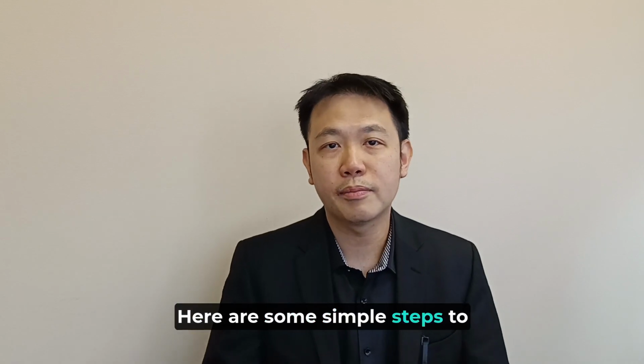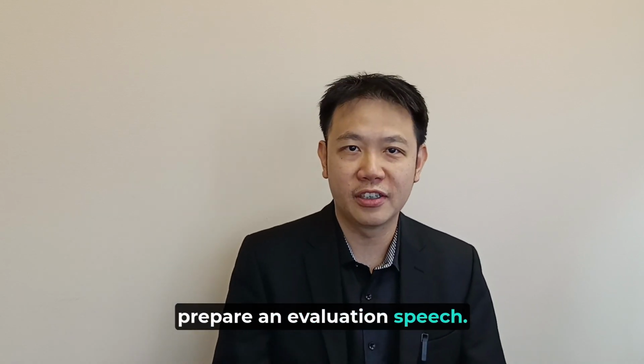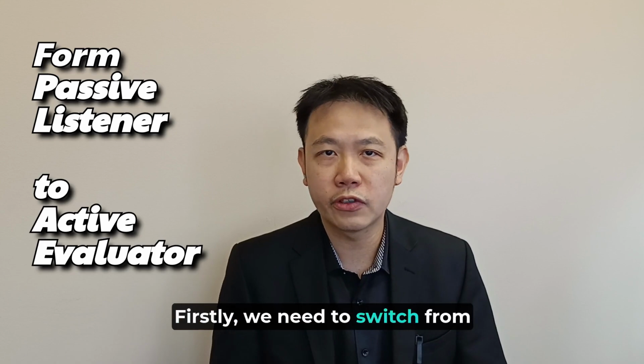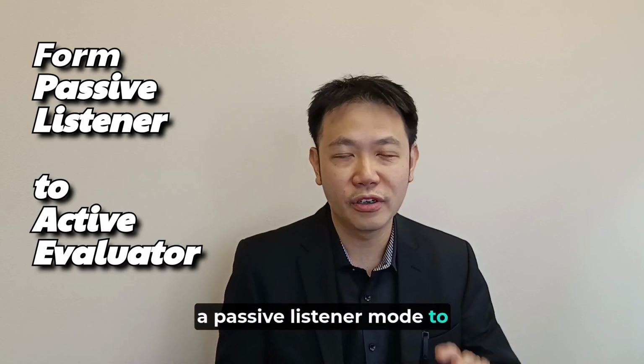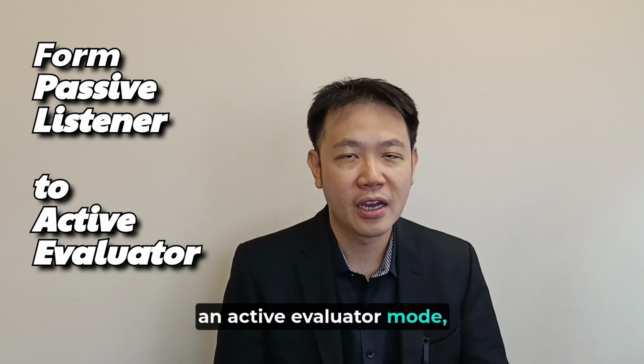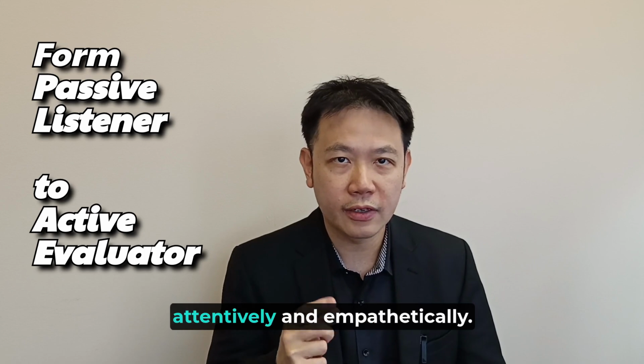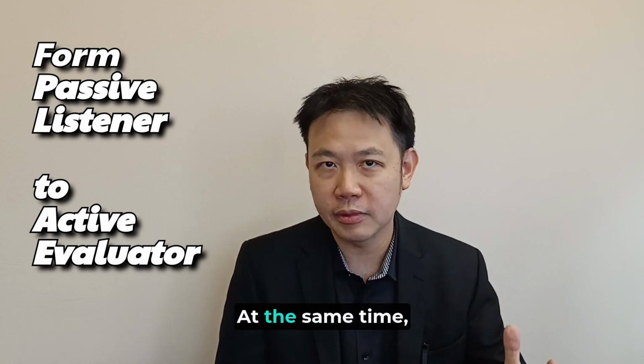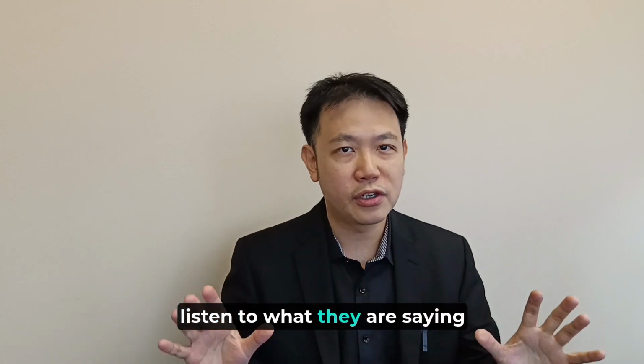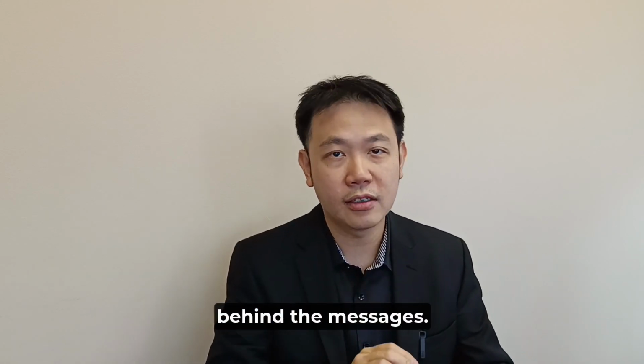Here are some simple steps to prepare an evaluation speech. Firstly, we need to switch from a passive listener mode to an active evaluator mode, meaning that we need to listen in, really listening carefully, attentively, and empathetically at the same time. Listen to what they're saying and listen to the meaning behind their messages.